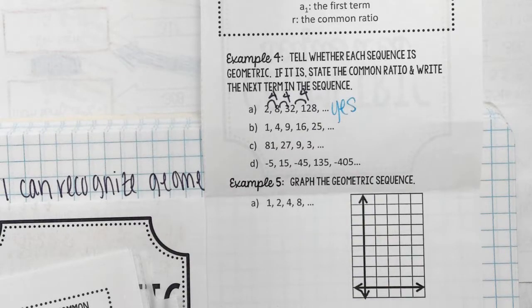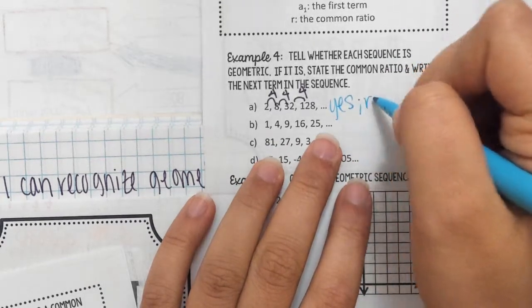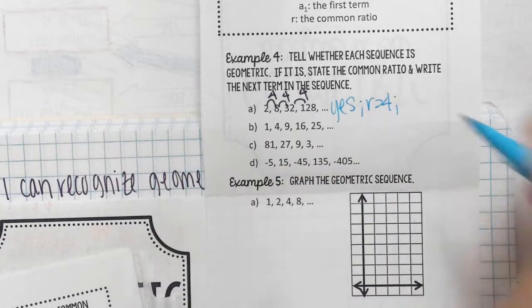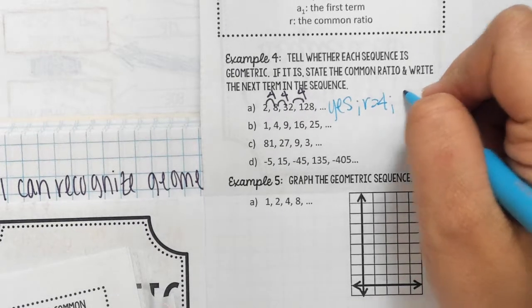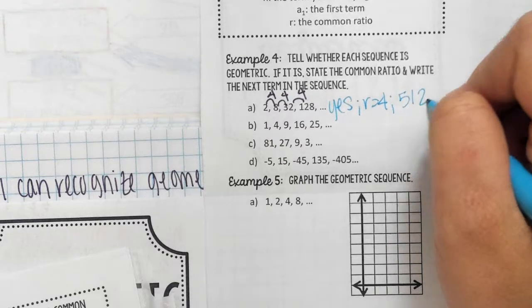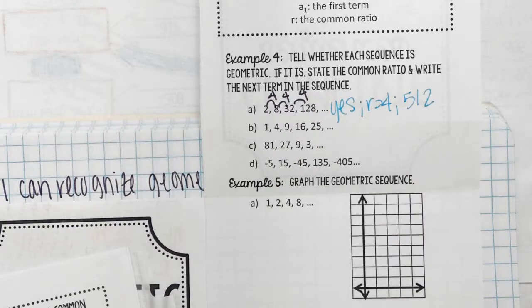What is our common ratio? 4. And what would our next term be? 512. How did you get 512? Multiplied by 4. Fantastic. So you would take 128 and multiply it by 4 and you'd get 512. Any questions? Easy peasy? Okay, let's look at the second one.